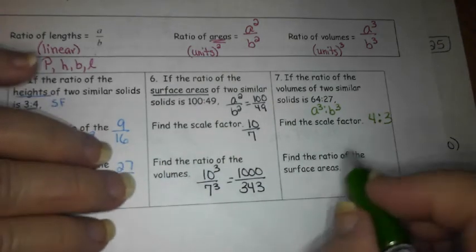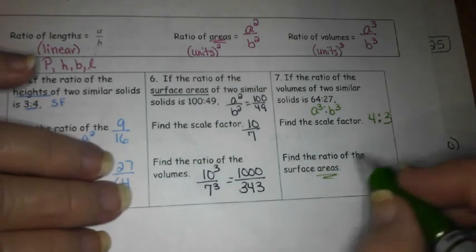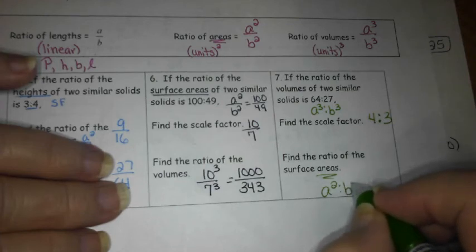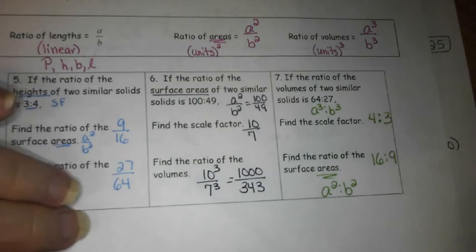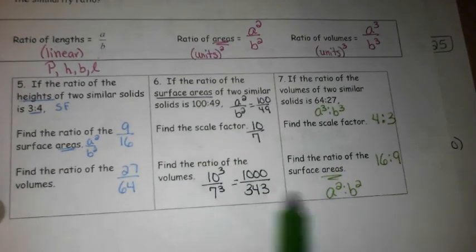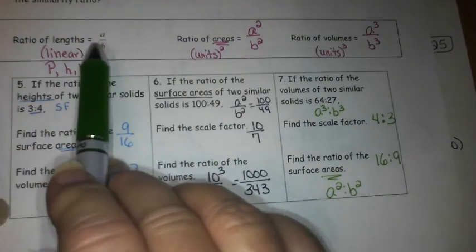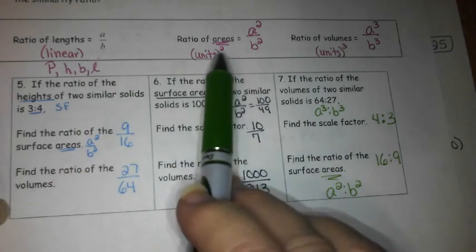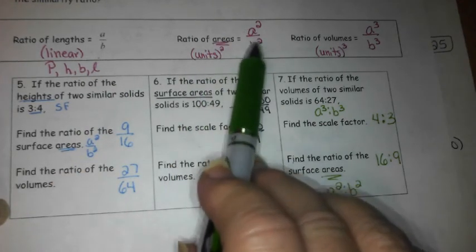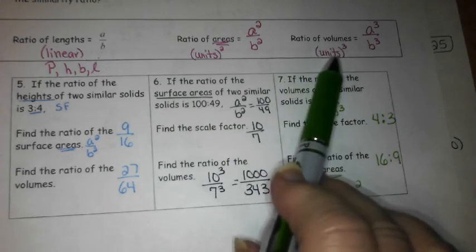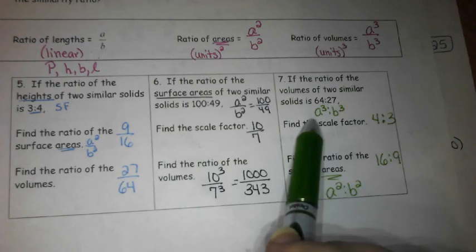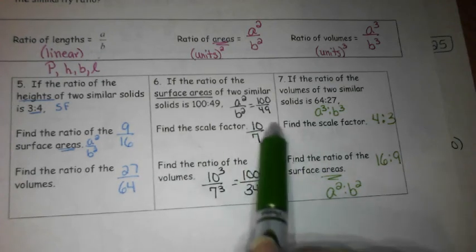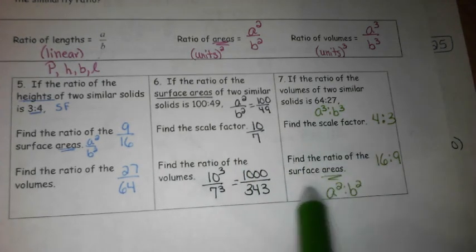What would be the area ratio? Remember, the area ratio is a squared to b squared. So 16 to 9. So in all of these problems, the linear measures have the same as the scale factor. Any area ratio is a squared to b squared. Any volume ratio is a cubed to b cubed. And no matter which piece of information you are given, go to the scale factor first and then answer the other question. So you want to be really careful with those.